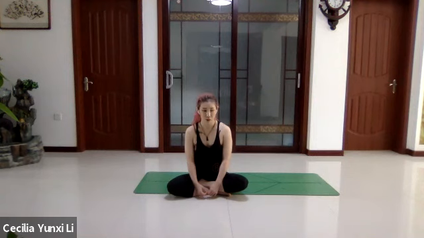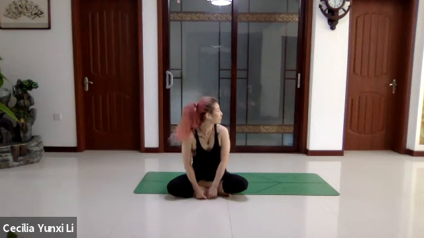Letting go of all the stress and tensions in the body. Just follow the rhythm of your natural breath. Feeling yourself supported by the floor that makes you feel secure and settled.